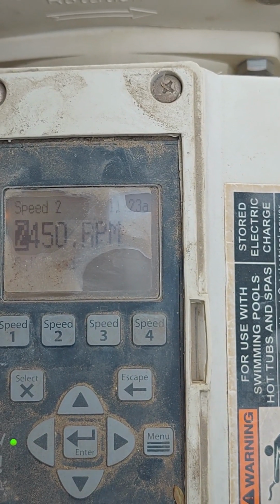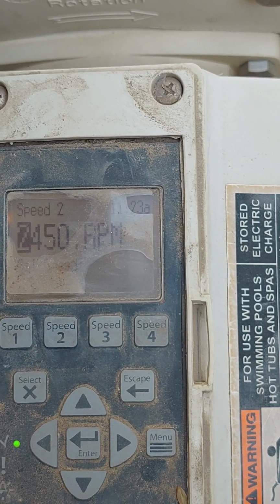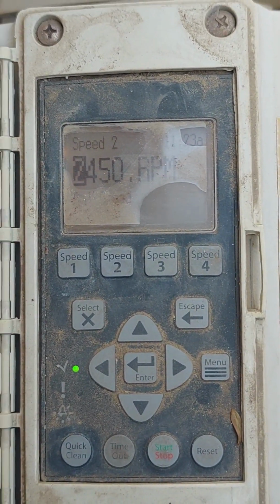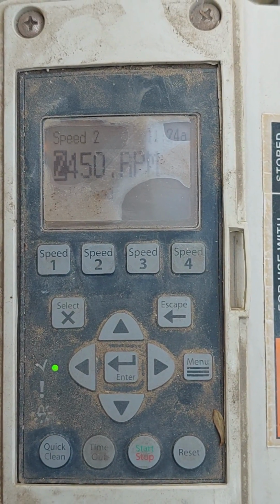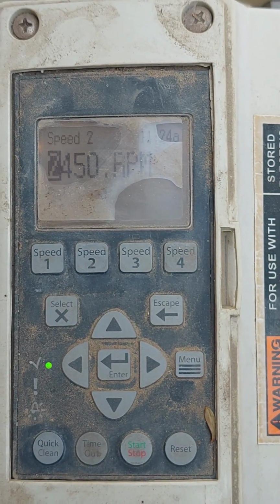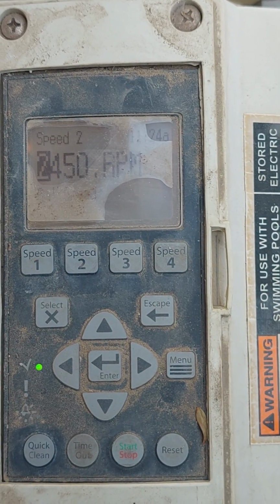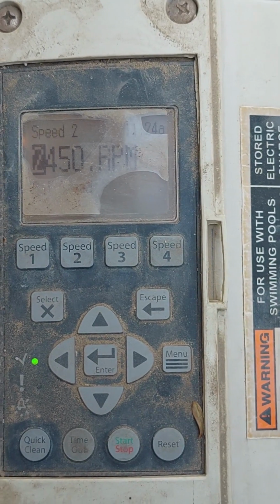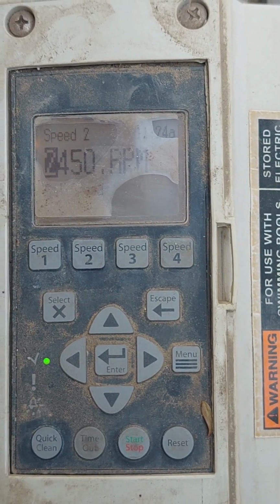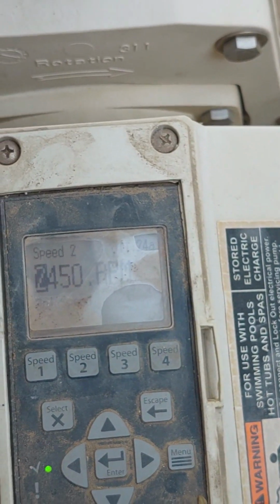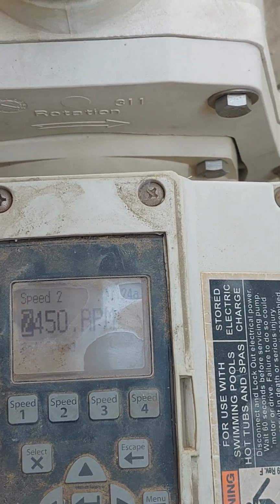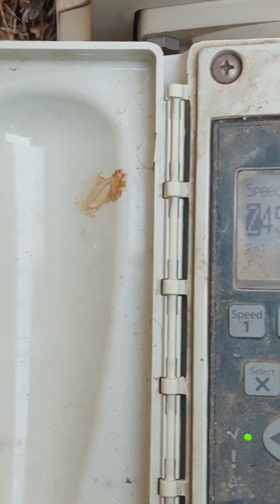So the next, we're going to put the second setting at 1,800, which will give us about roughly half of that, and that should put us at 30 gallons a minute, which puts us at 1,800 gallons an hour times 3 will give us about 5,000. So that should give us 20,000 gallons of circulation time. So we'll be running from 4, 5, 6, 7 hours, and we'll be able to turn over the whole body of water and save money and electricity at the same time.